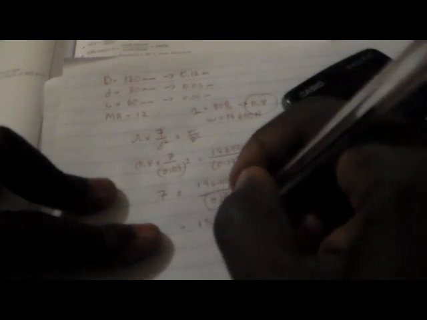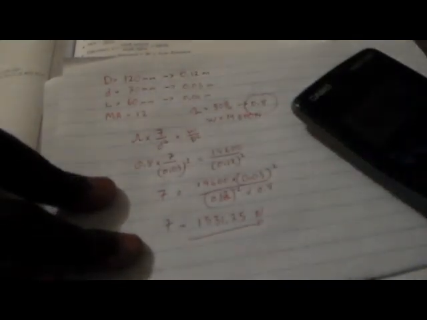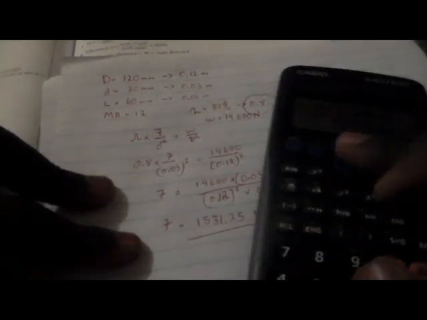So we get our force as 1,531.25 Newton. So this is our force on the plunger side.